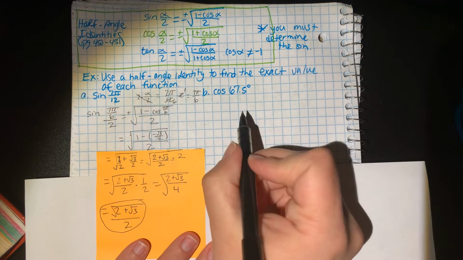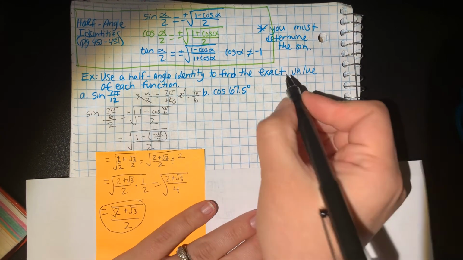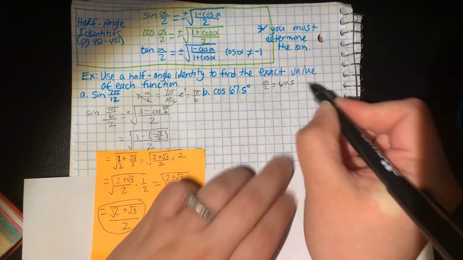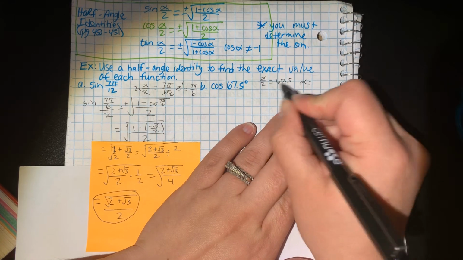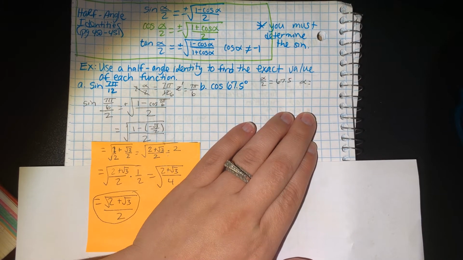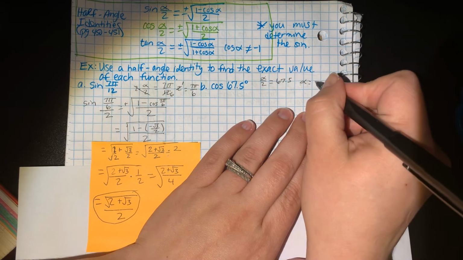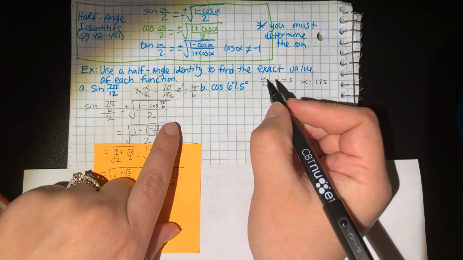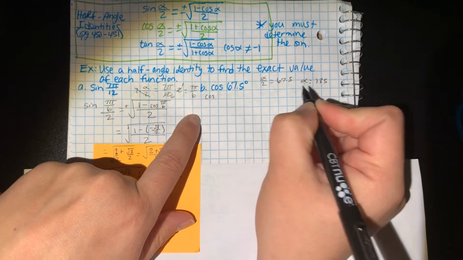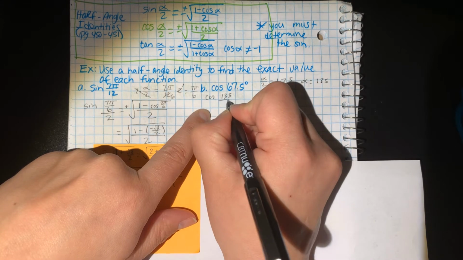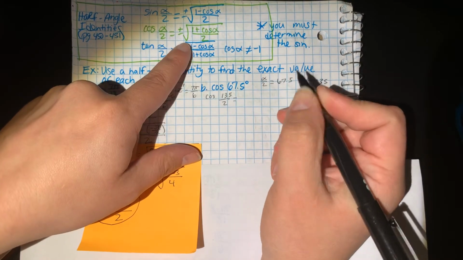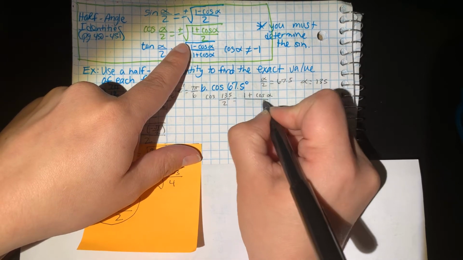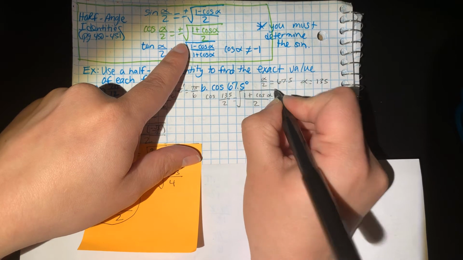Okay. All right. So same thing over here. I need to do alpha over 2 equals 67.5. So that means that alpha is going to be equal to 2 times 67.5. That's 135. Okay. So when I write it in my cosine equation, I'm going to write cosine of 135 divided by 2 equals this. So the square root of 1 plus cosine of alpha over 2.